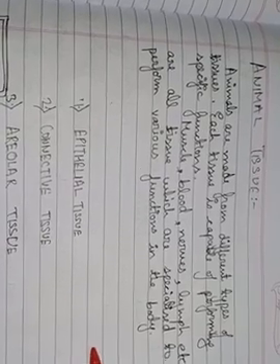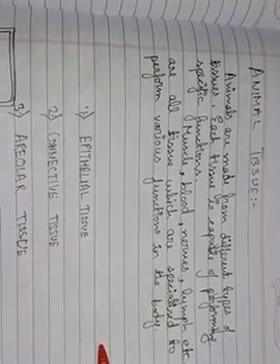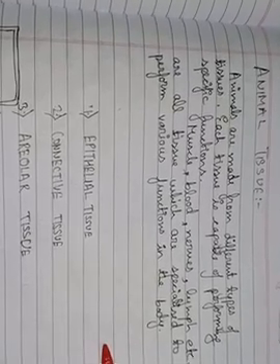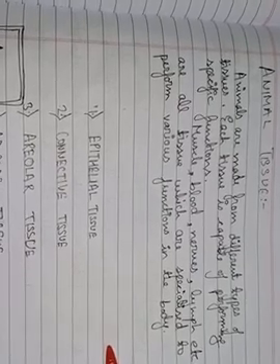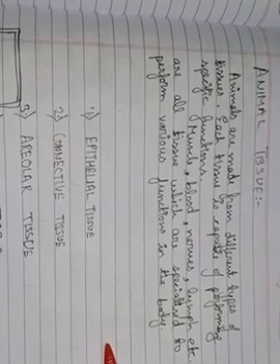Animal tissues are made from different types of tissues. Each tissue is capable of performing a specific function. Muscle, blood, nerves, lymph, etc. are all tissues which are specialized to perform various functions in the body. In animals, different types of tissues are formed for performing different types of functions in the body.